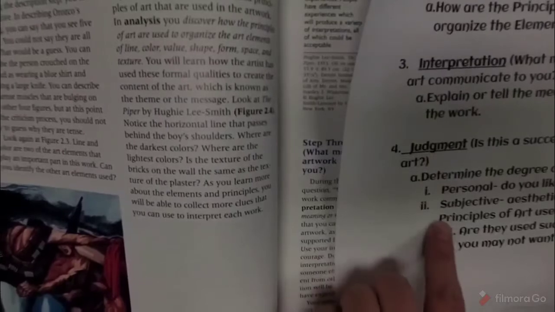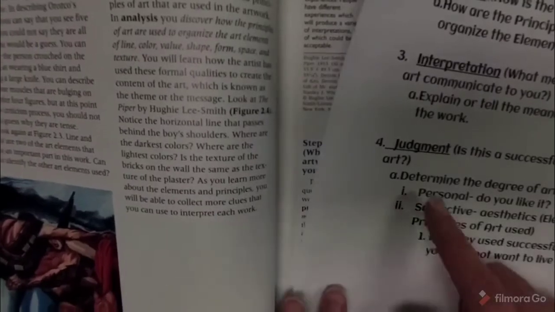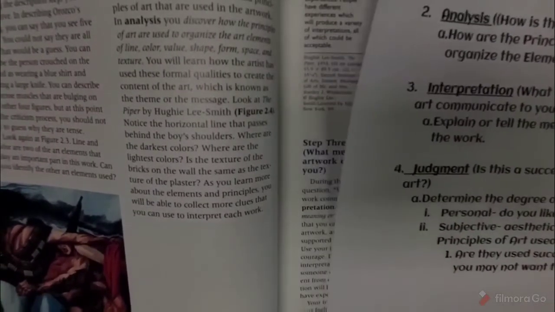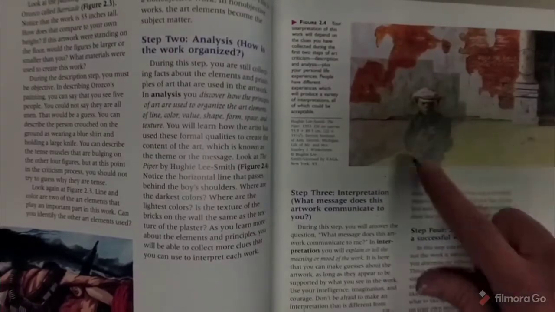So there's 2 parts to judgment. So is it subjectively, is it a good work of art? And you could say yes. And then personally, do you like it? And that's like, would you hang it up in your house? So I would say this one here is a good artwork. It looks like the colors and proportion, details are nicely done, but I would not hang it up in my house.